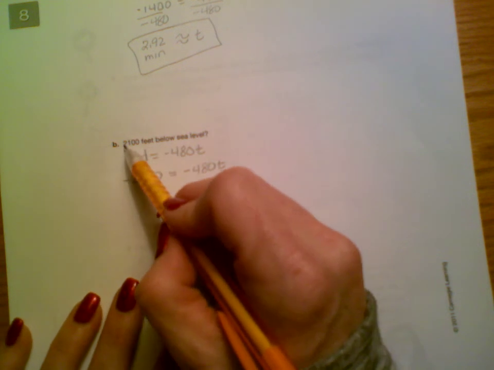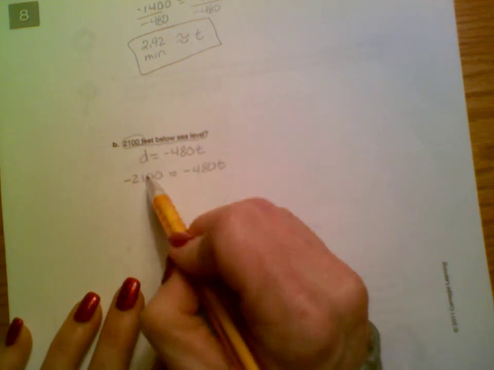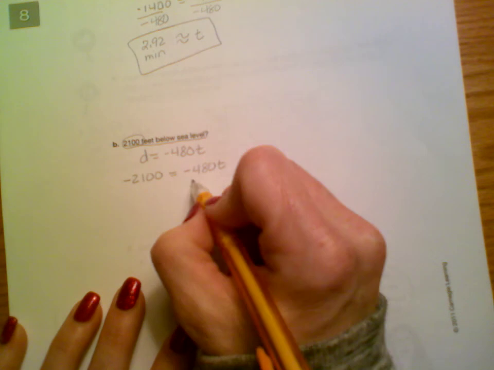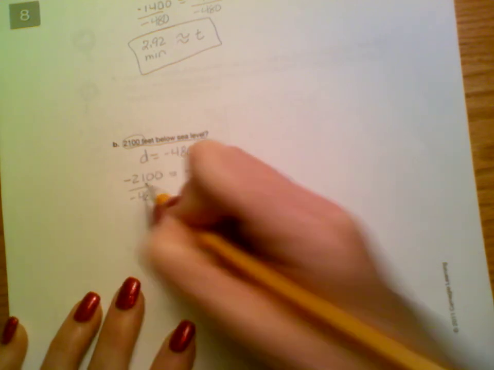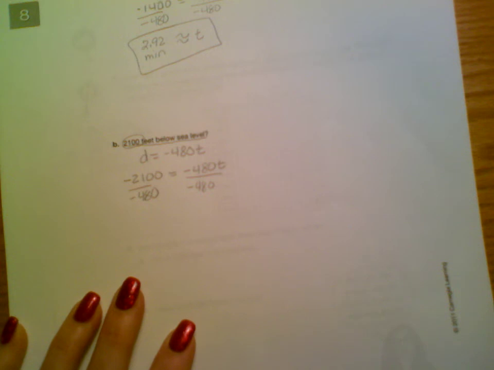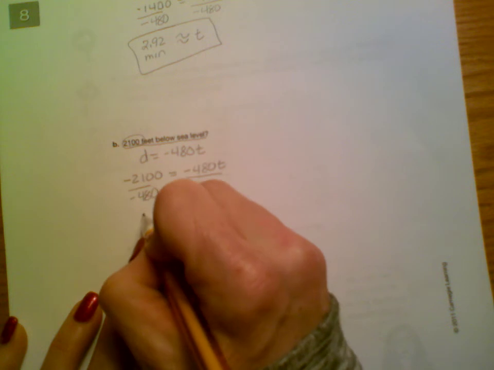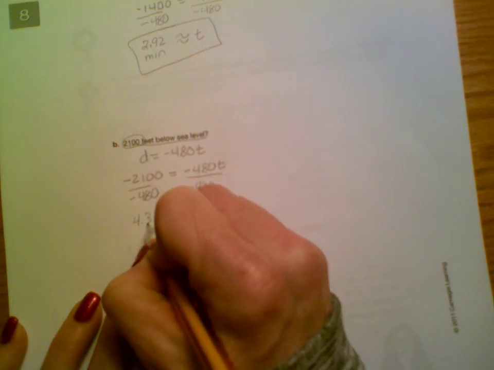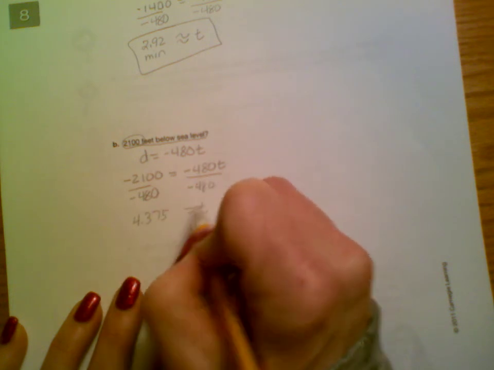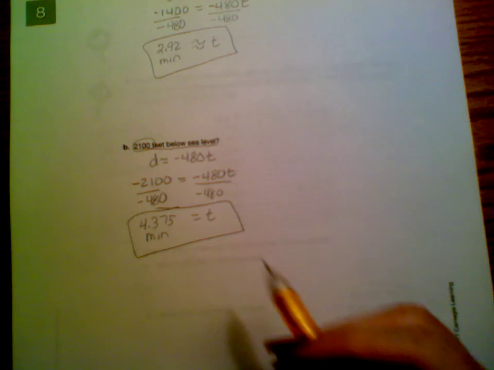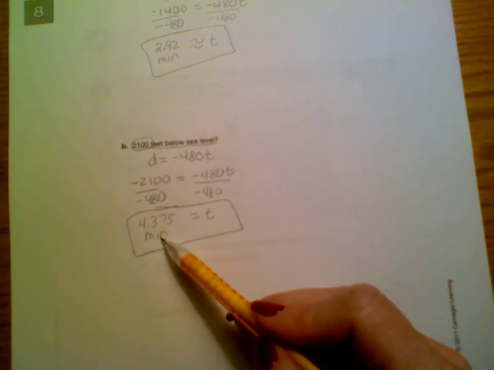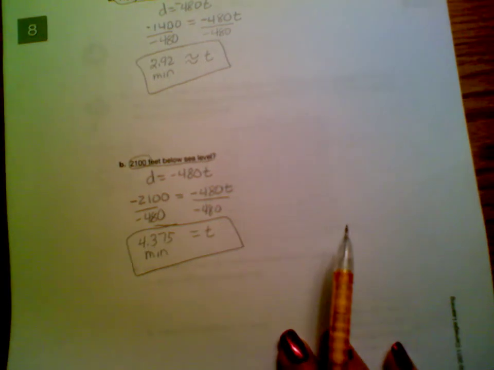So if I'm going to do 2,100 feet below sea level, remember that's a negative number then. Again, I'm dividing both sides by negative 480. So if I take 2,100 divided by 480, a negative divided by a negative is a positive. I get 4.375 minutes. So in 4.375 minutes, I would be 2,100 feet below sea level.